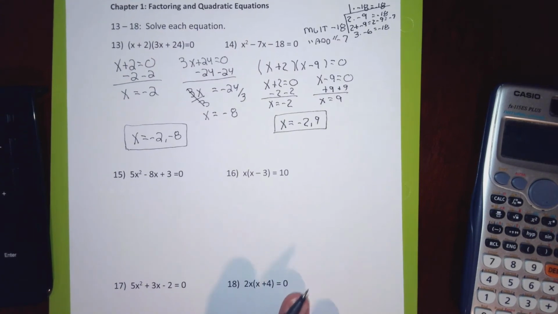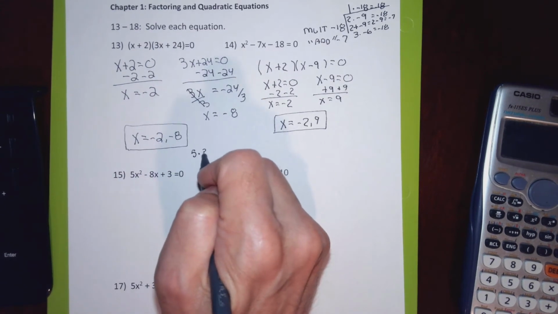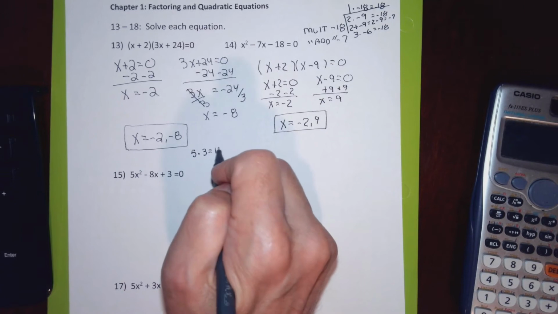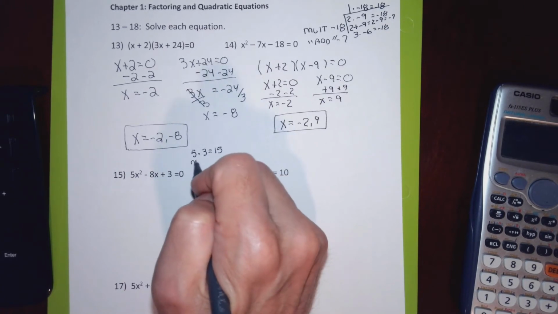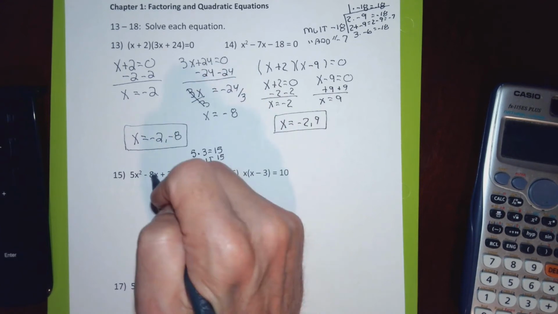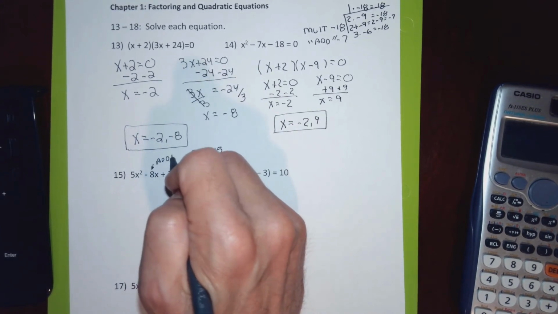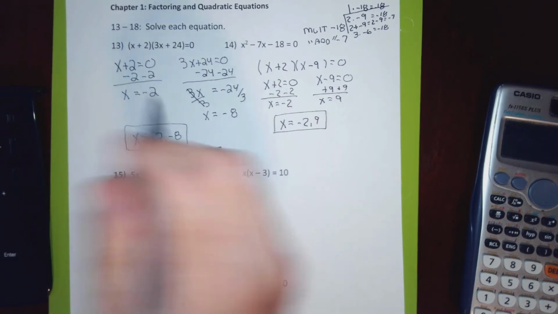15, I need to factor. The left side isn't factored, the right side is 0. I'm going to factor by grouping because of the 5 as the lead coefficient. So in 15 to get started, I'm going to multiply the 5 and 3 and get 15. I'm going to search for numbers that multiply to 15, that add, it's actually a real add, to negative 8.